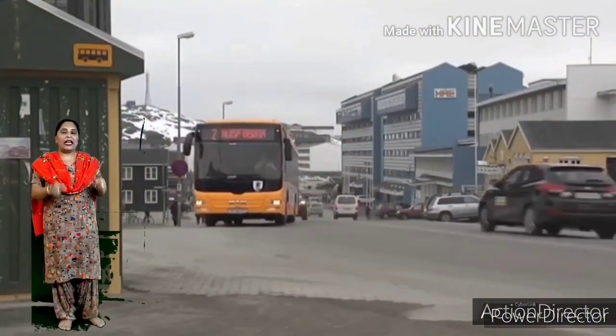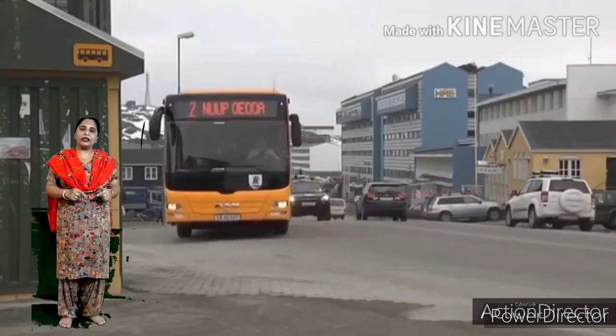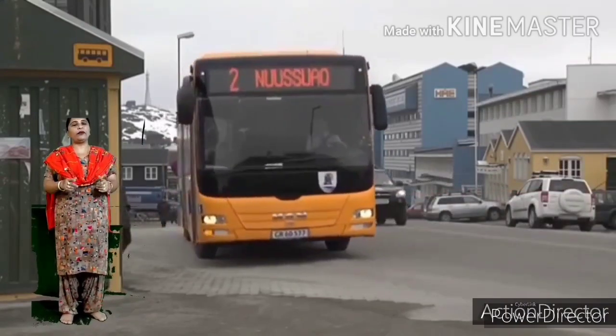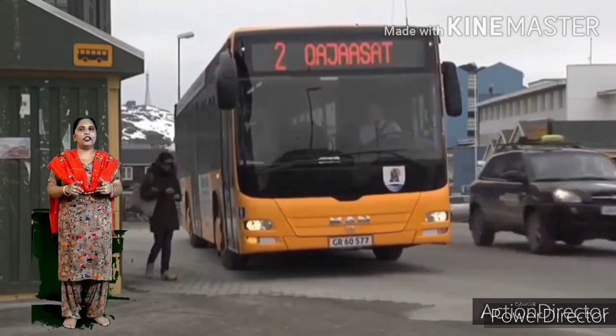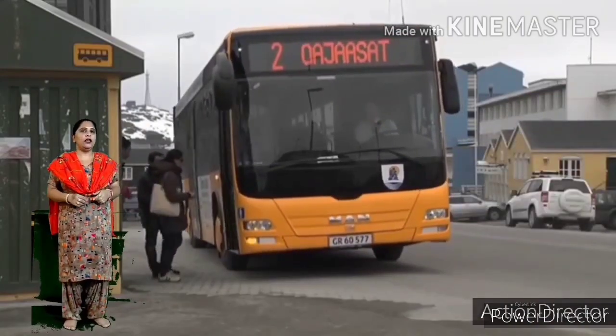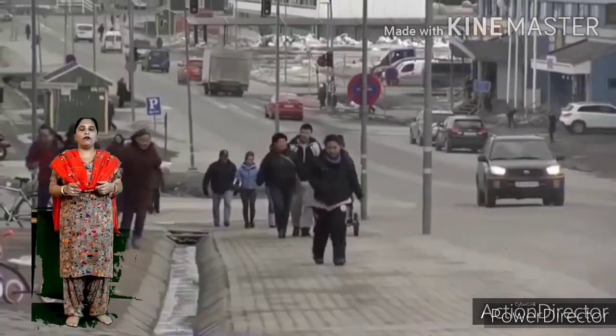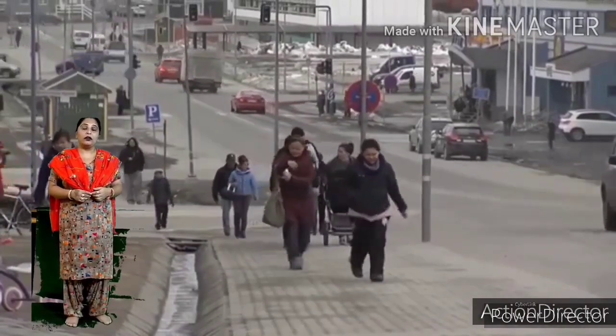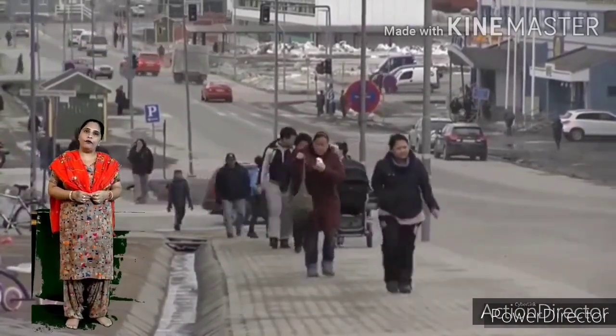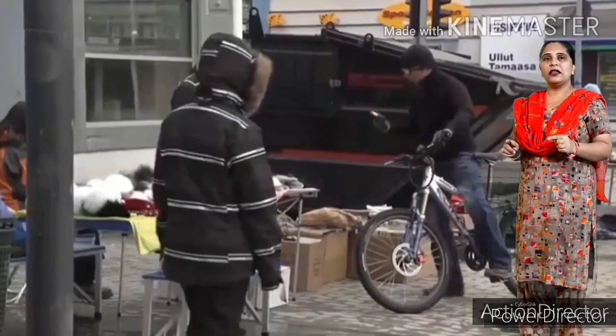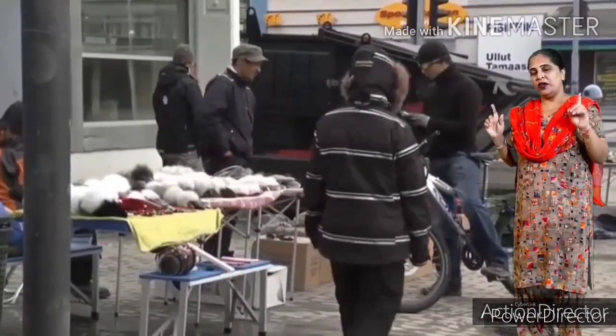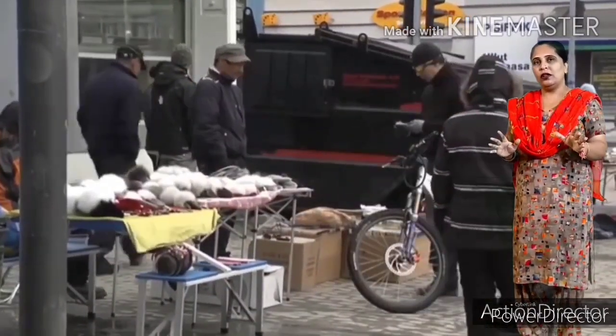Children, right now we are standing in the capital city of Greenland, that is Nuuk. You can see people around me are wearing very thick jackets made of fur. You can see the environment around me is so cold.